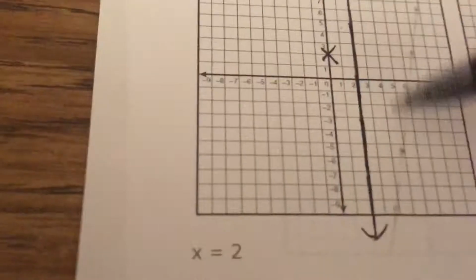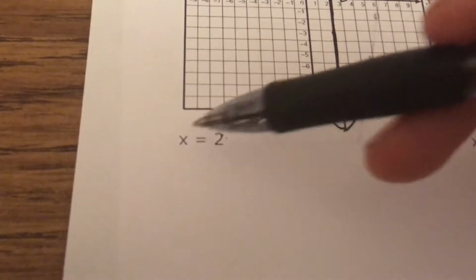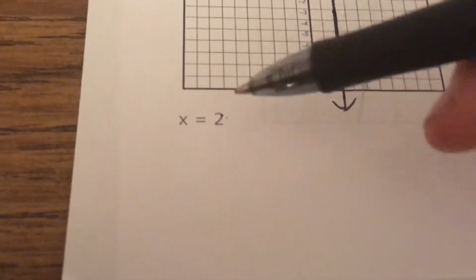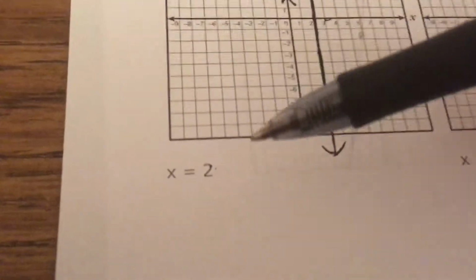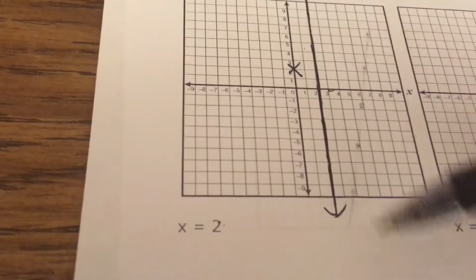This, by the way, is not a function. When you see the equation x equals a number, it is linear. It's a line, but it's not a function. X equals 2 is a constantly repeating x of 2. It contains the point (2, 1), (2, 1 million), (2, 8), (2, 11), okay? So x equals 2 is a constantly repeating x, and it's a vertical line which fails the vertical line test. It is not a function.